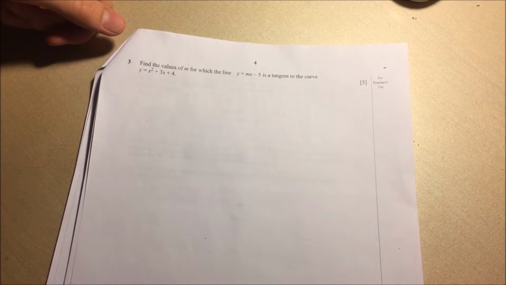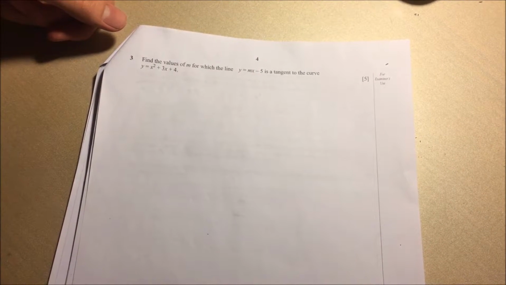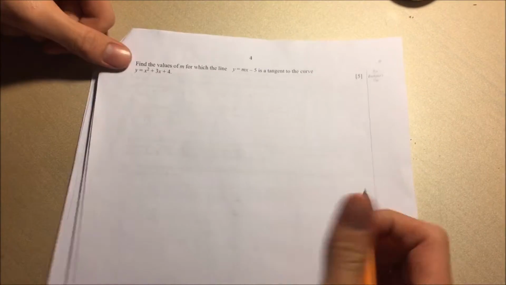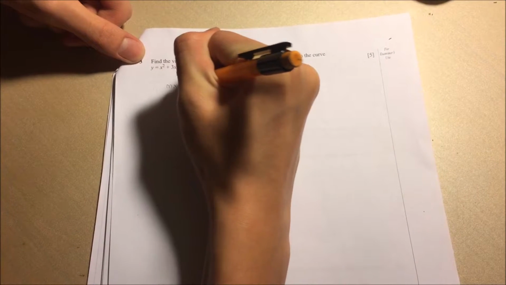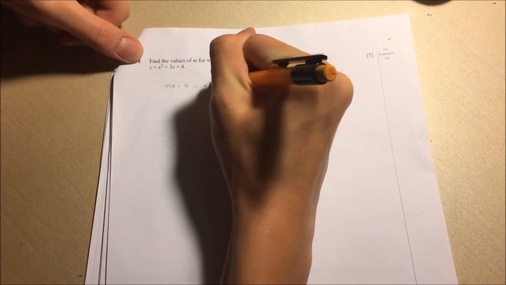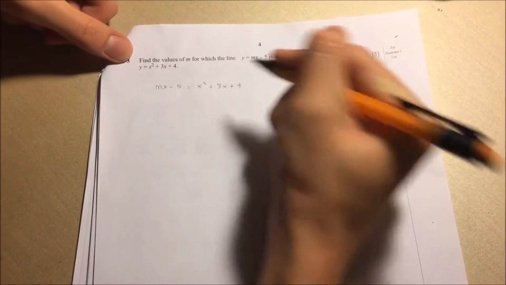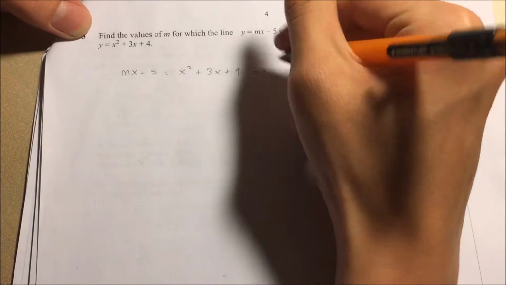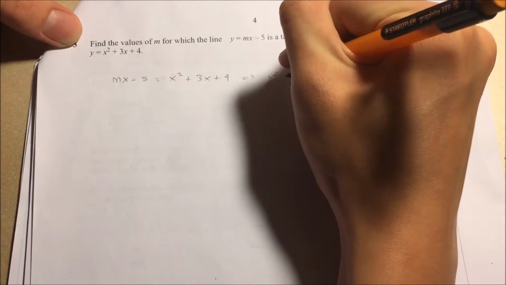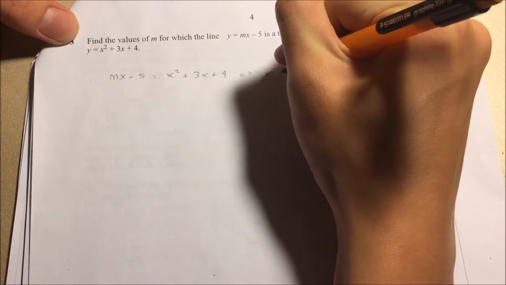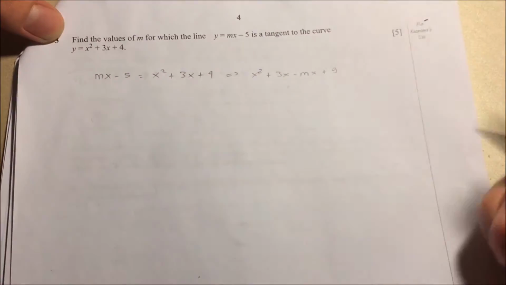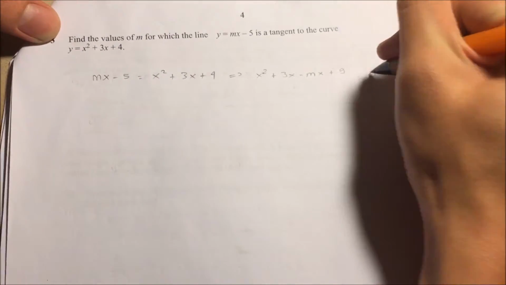So for number 3, we have to find the values of m for which the line y equals mx minus 5 is a tangent to the curve y equals x squared plus 3x plus 4. So right away, we can find the value of m by putting the two equations together, since they are both equivalent to y. So we can solve this equation by moving the numbers to the other side, and we will get this equals to 0.